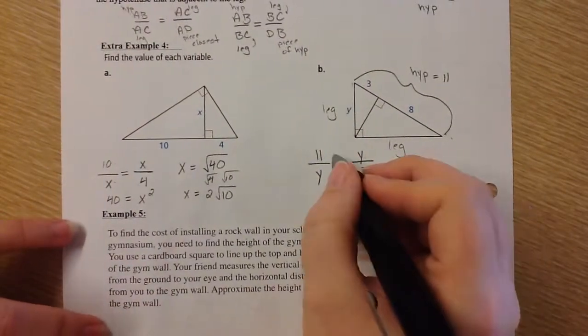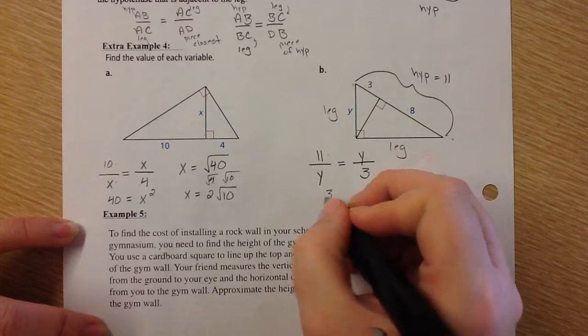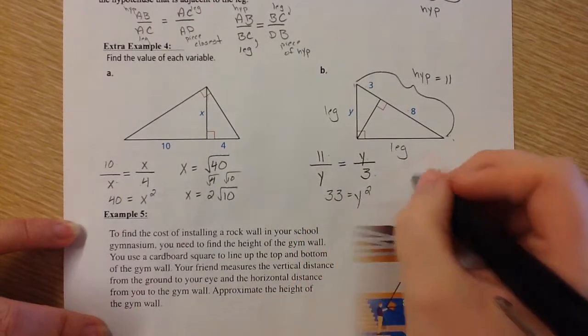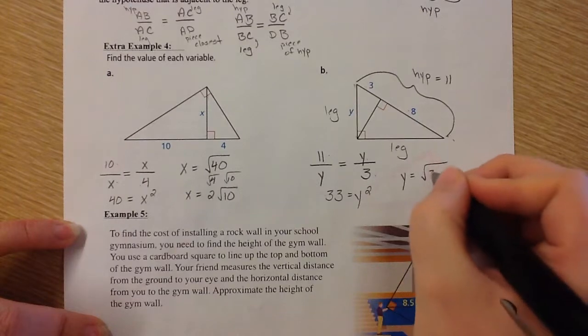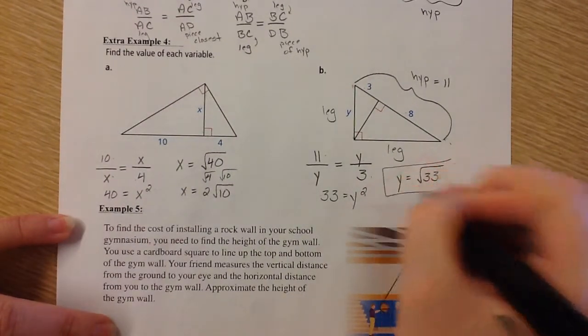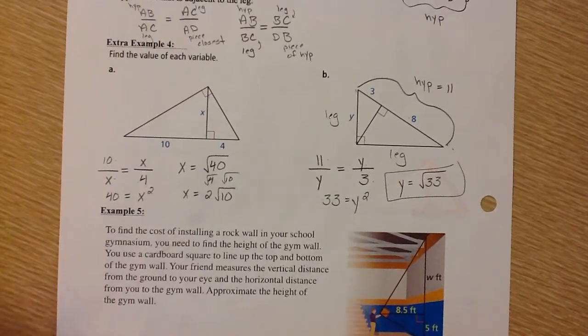And then now we just do means extremes. 11 times 3 is 33. y times y is y to the second. So if y to the second is 33, y is equal to the square root of 33, which I don't think simplifies, so y is just the square root of 33.